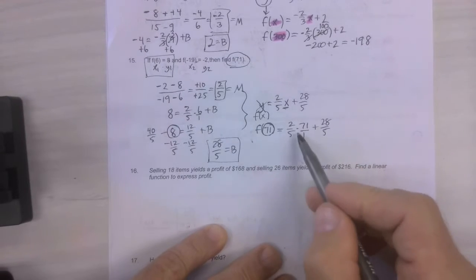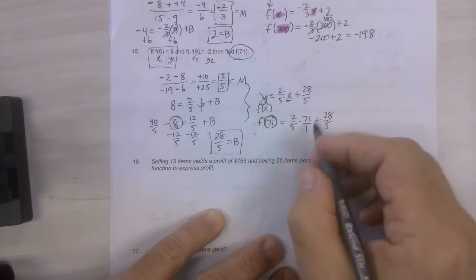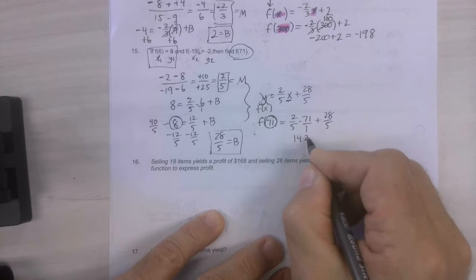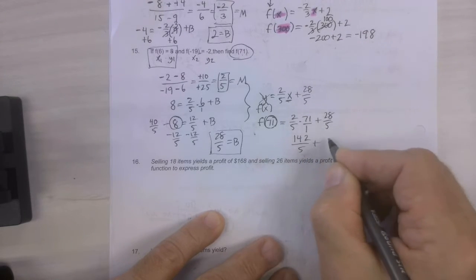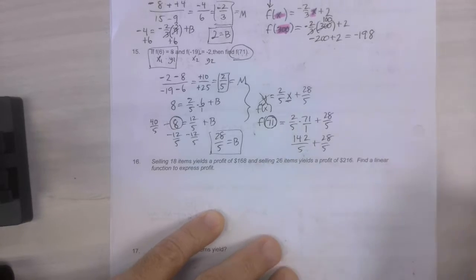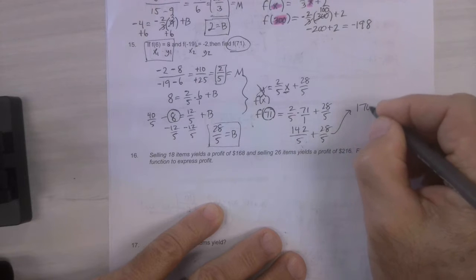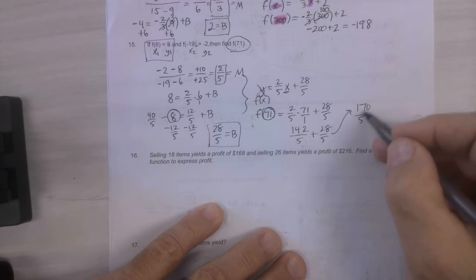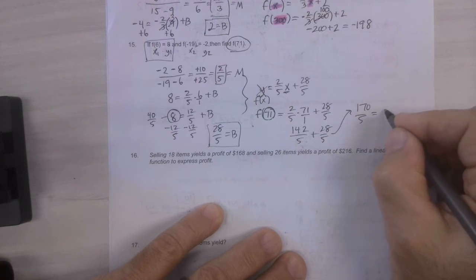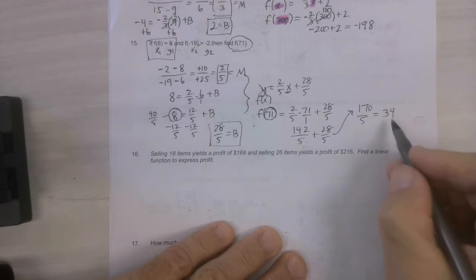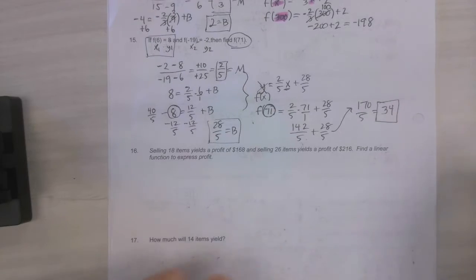Well, I'm going to put that over 1, try to cross reduce, and we can't. Multiply this, which is 142 over 5 plus 28 over 5. And if we just keep on going, we get 170 over 5, which miraculously turns out kind of nice. That would be 34. And that would be my final answer for that one.